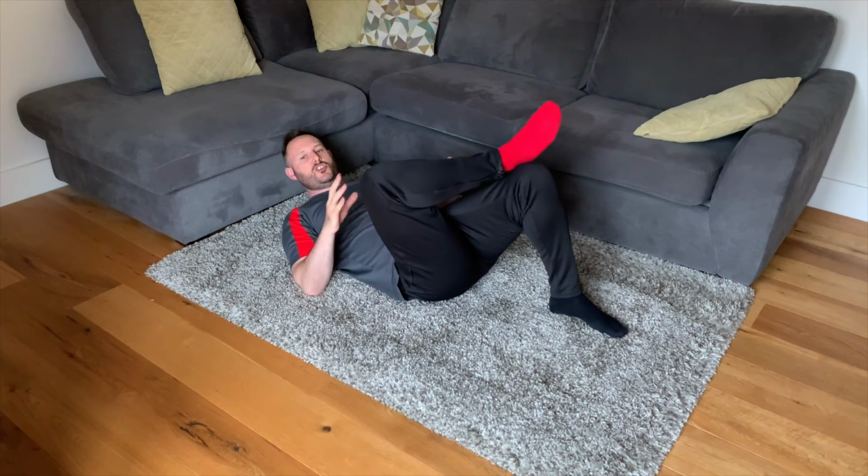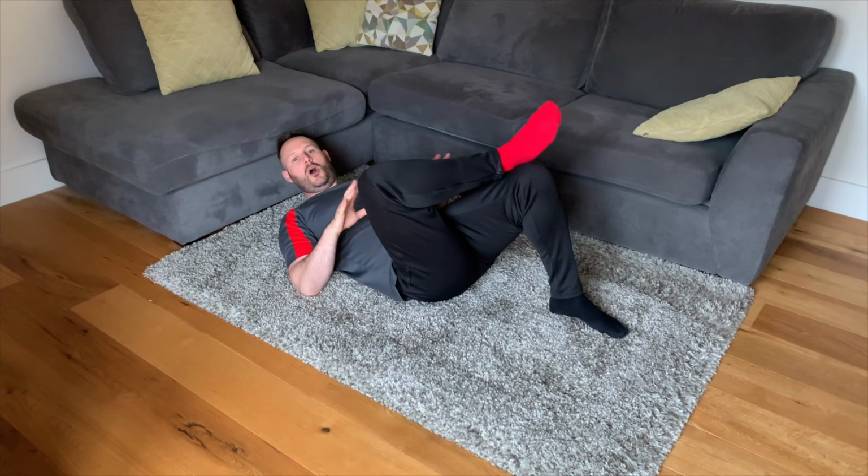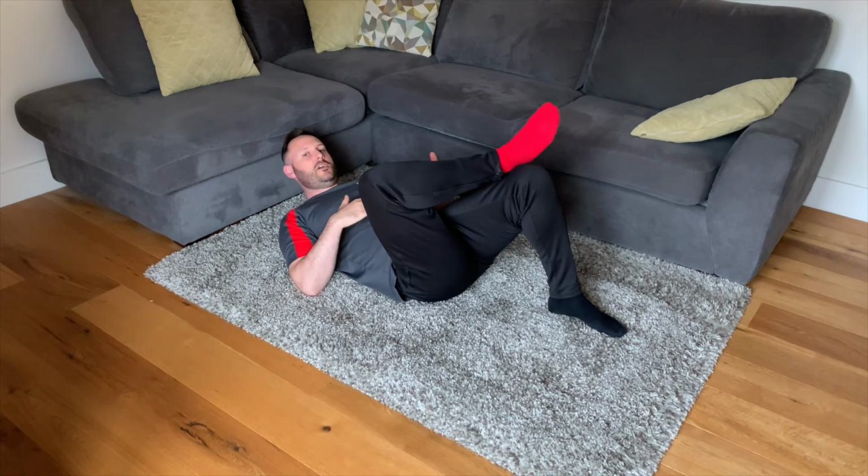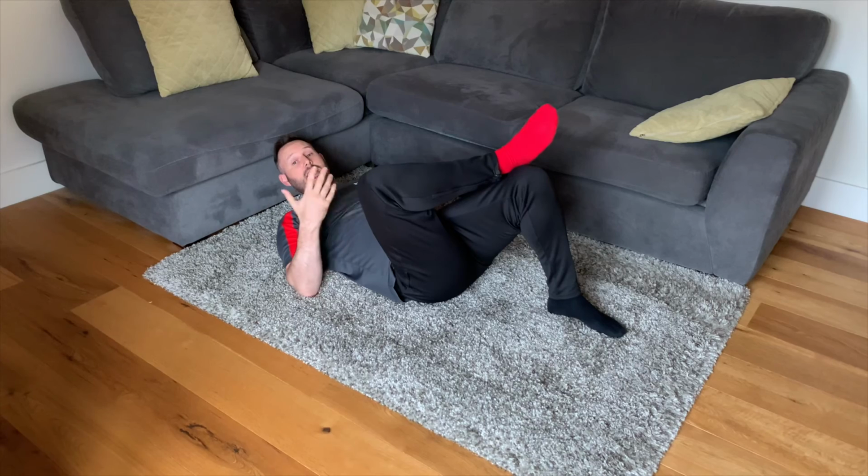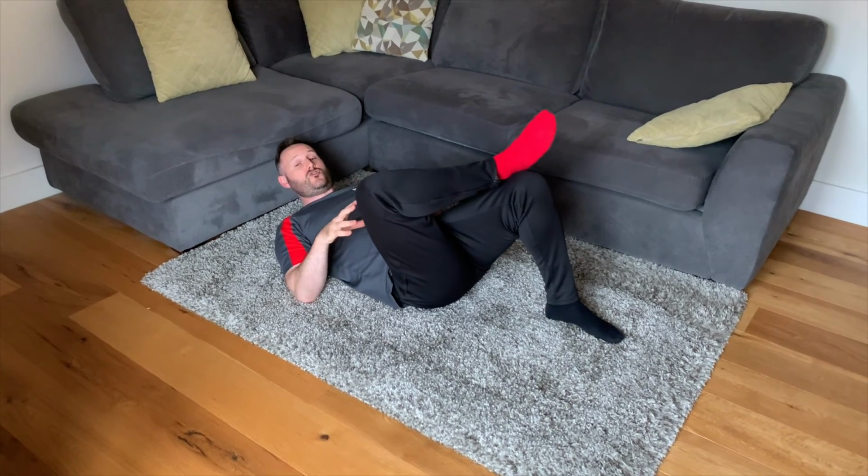Whichever position you need to use to find the stretch, hold it for about 20 to 30 seconds, relax, and then maybe do it a second or even a third time. So that's the stretch for the piriformis muscle.